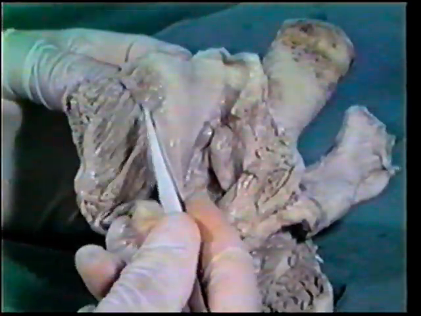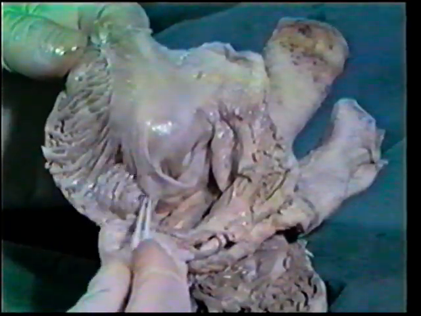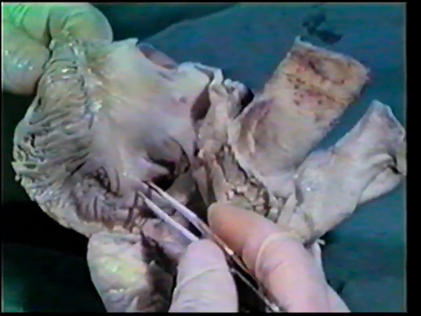When we open up internally, we immediately see the terminal crest marking the border between the smooth-walled venous sinus of the right atrium and the trabeculated appendage. We see that in this particular heart there is a prominent valve of the inferior caval vein.